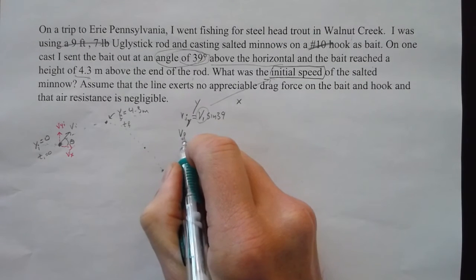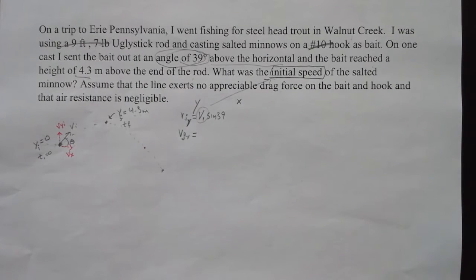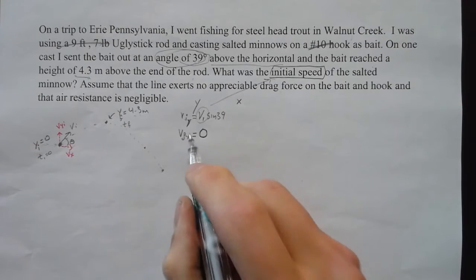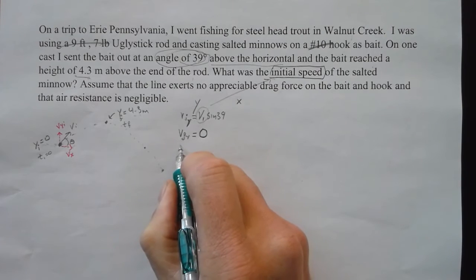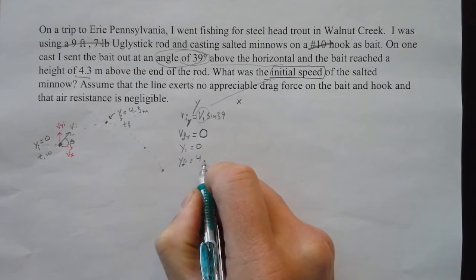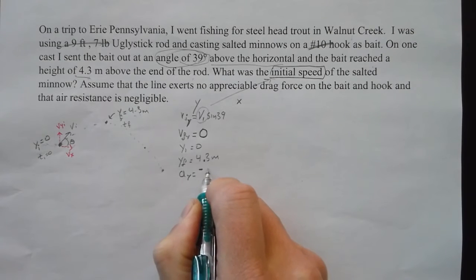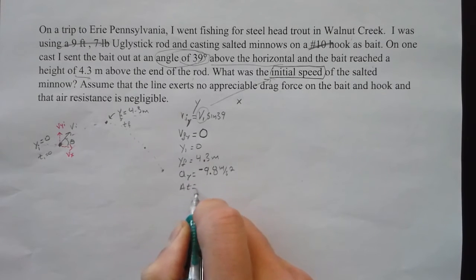The final y velocity, it doesn't tell me what that is, but you should know what it is. Anyone know what that final y velocity is there? Mark? 0. It's 0 because it's the highest point. So that's 0. The y velocity becomes 0 at the highest point. The y component of the velocity. Y initial, I call it 0. Y final is higher. It's positive 4.3 meters. Acceleration in the y direction is negative, is downward directed 9.8 meters per second squared. And the change in time we don't know.